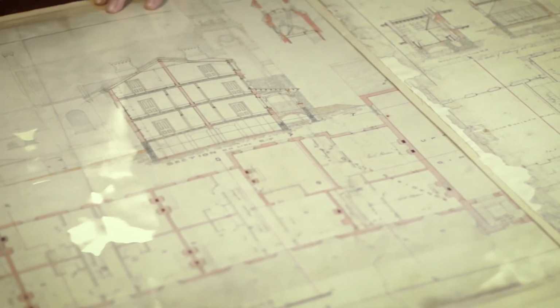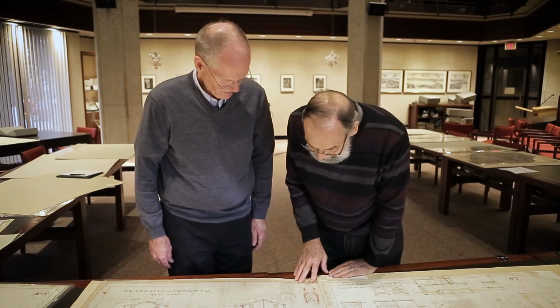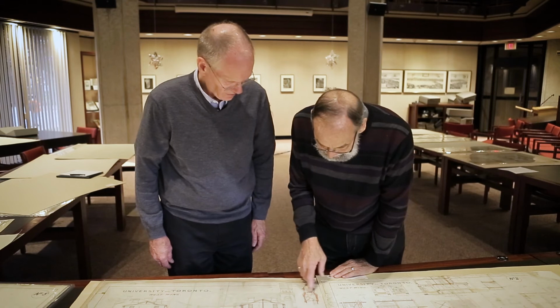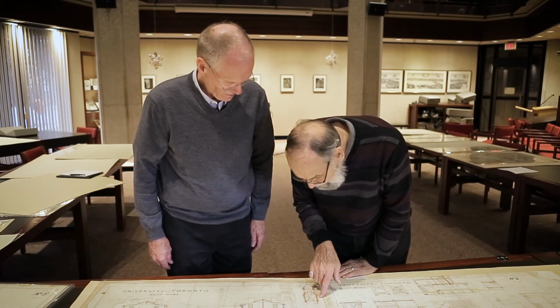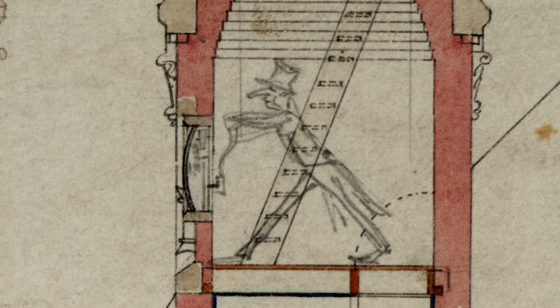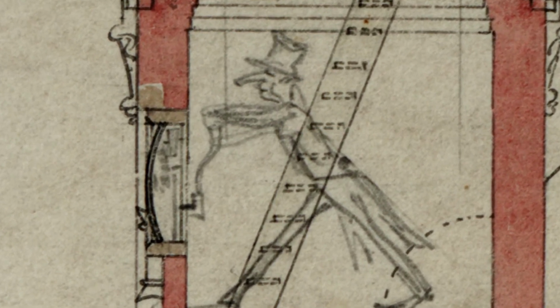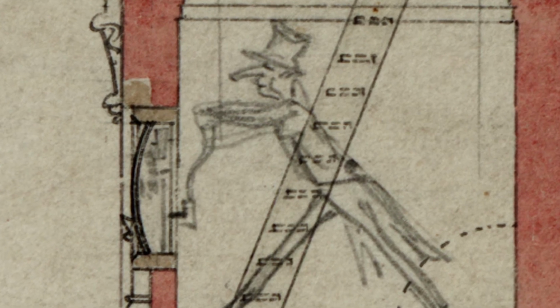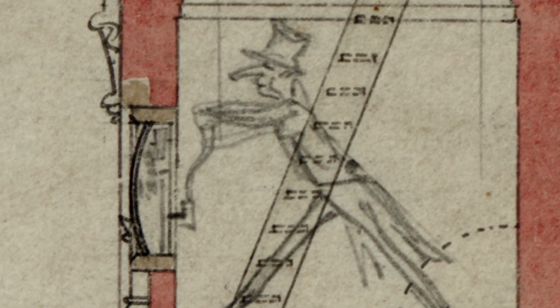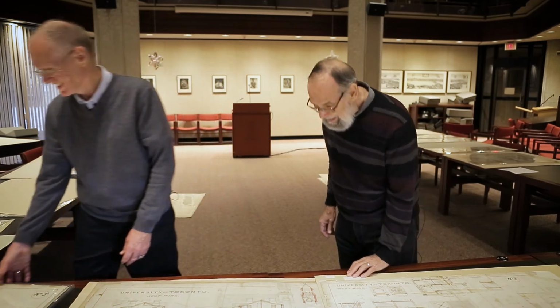Once again, one sees some of the little changes being penciled in on the drawing, and here a figure drawn in. It looks as if he's almost in tailcoats and a top hat, and he's doing something up in the bell tower. But who knows what? Who knows what?